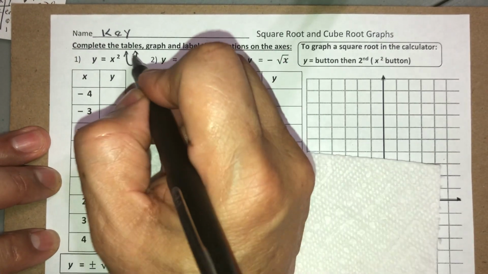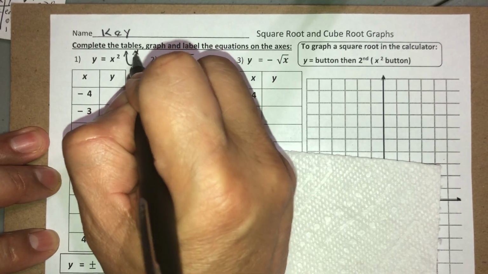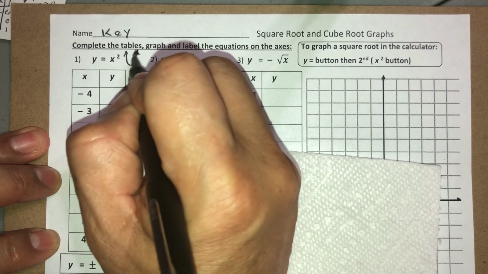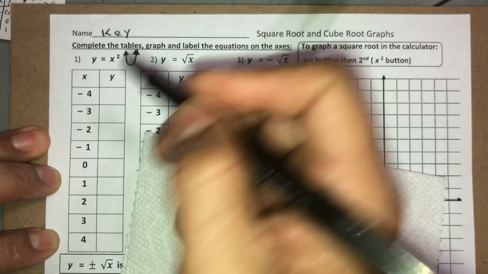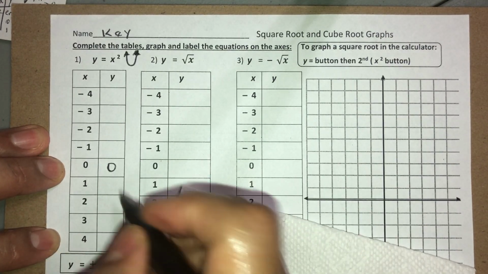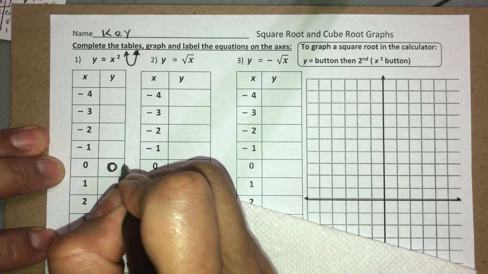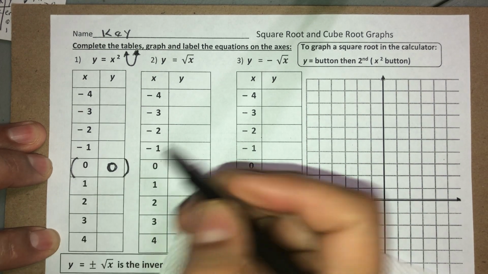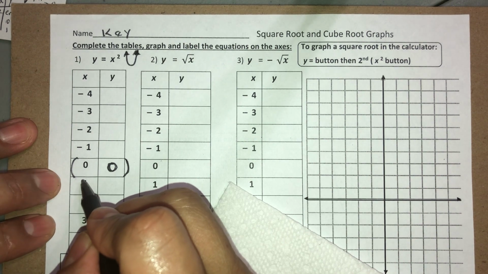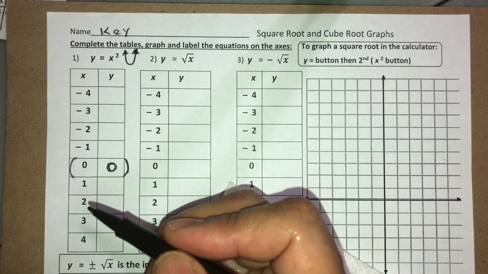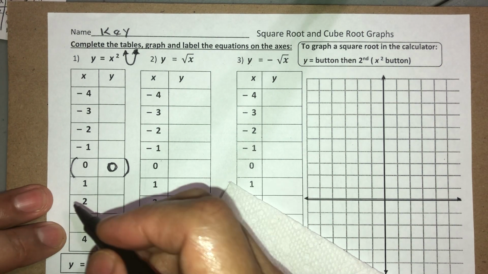So that means that because it is the main function, okay? Remember, the main function always goes through the origin. So what does that mean? That the vertex here is going to be 0, 0, all right? So therefore, this is my vertex, right? 0, 0 is my vertex, and x equals 0 is my axis of symmetry. We're just talking about the parent function, okay?